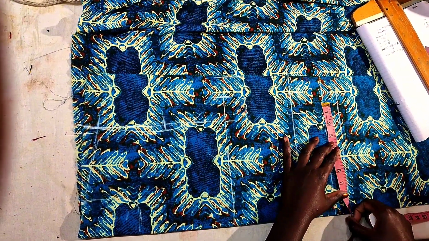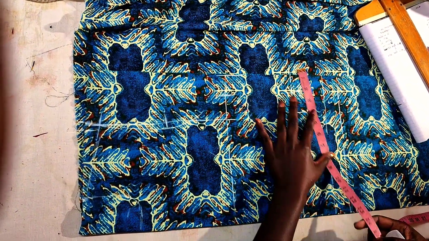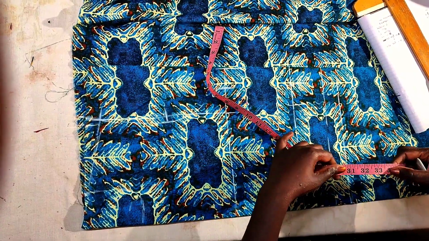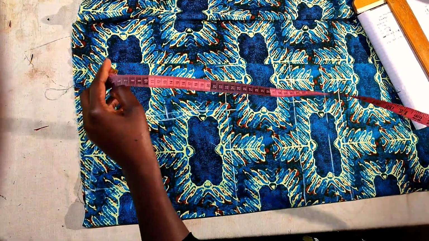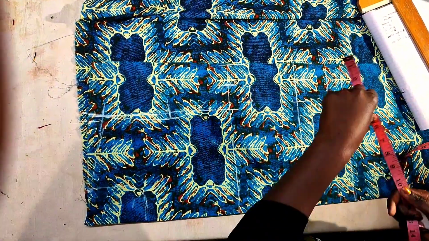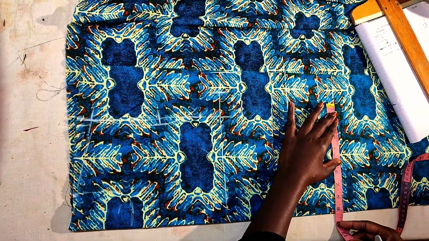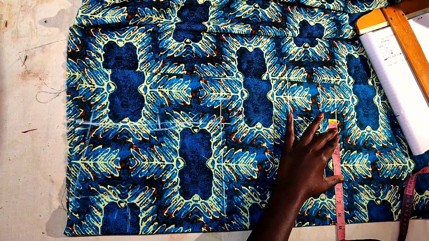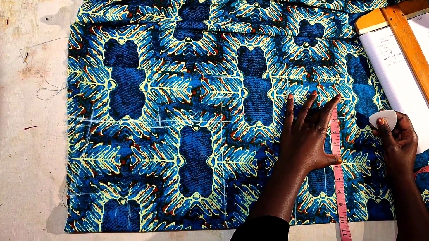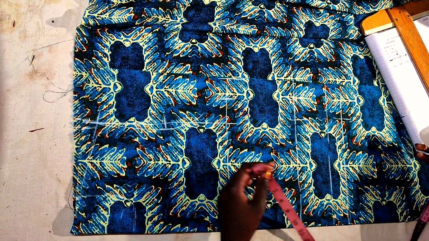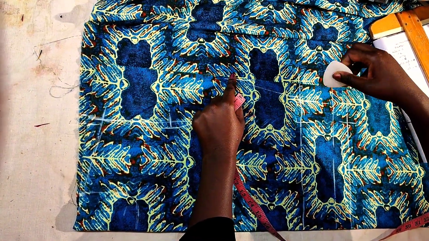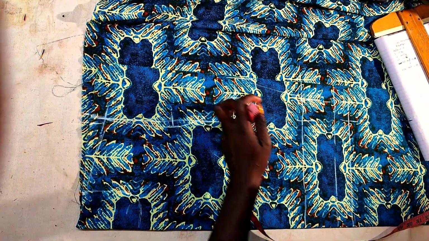Then again, you're going to measure our waist, which is 34 again, so 34 divided by 4 is 8.5 again, plus 8.5. So after that, you're going to join the sides together.